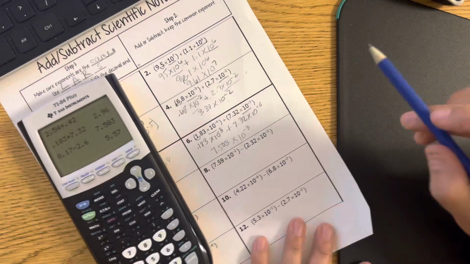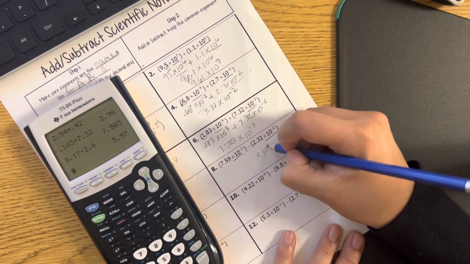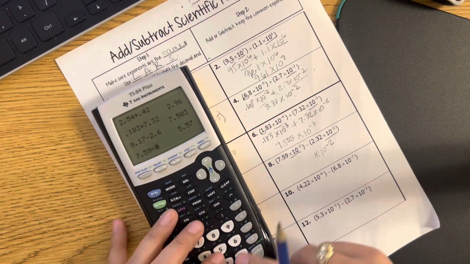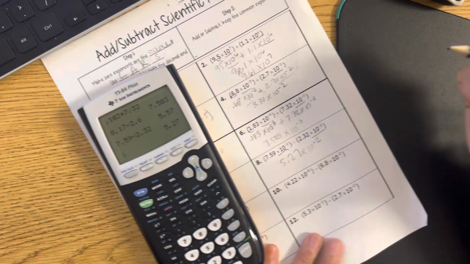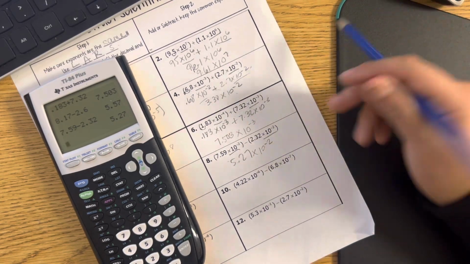So let's look at number 8. They are also ready to go because they're both 10 to the negative second, so I don't have to convert. All I have to do now is subtract. So 7.59 minus 2.32, I get 5.27. I know this is my final answer because the number in front of the decimal is between 1 and 10.